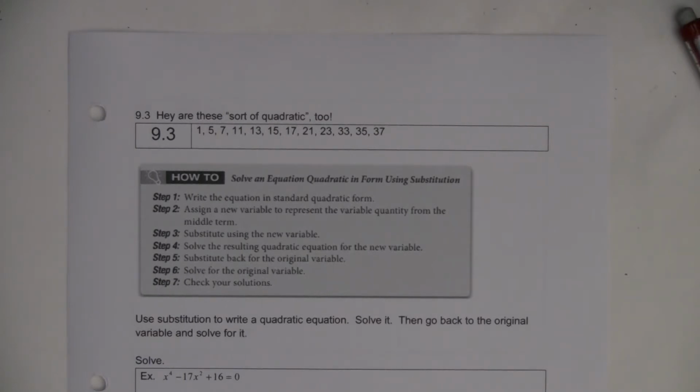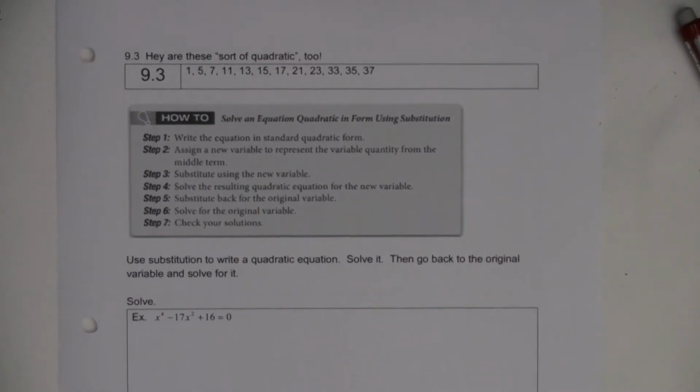So the first thing is to look at what would be the standard quadratic form, and so that's what they say is step one. I got the steps right out of your book this time, so if you're wondering, hey, that's not how yours usually look, you're right.